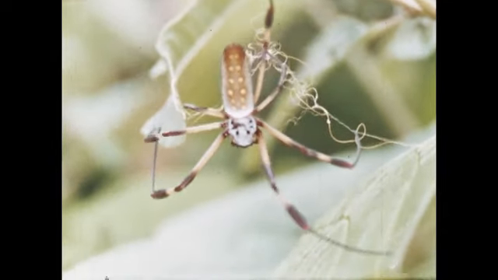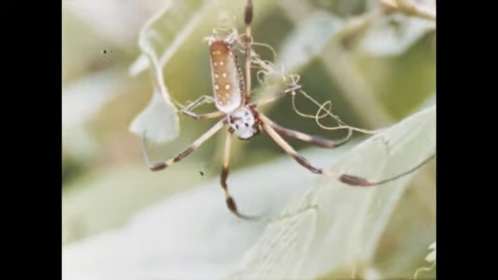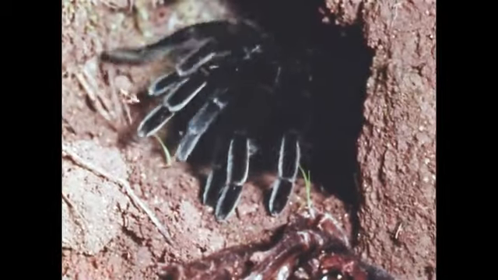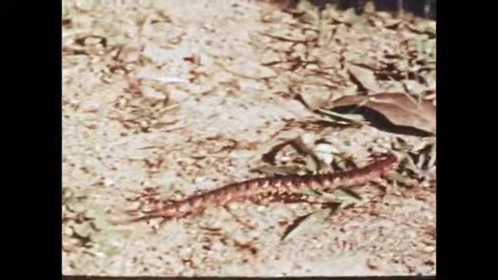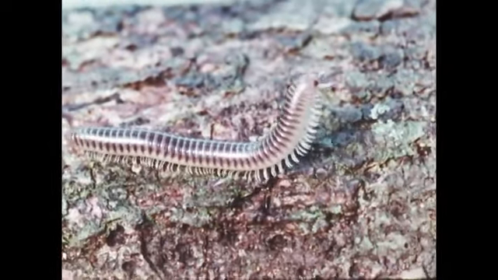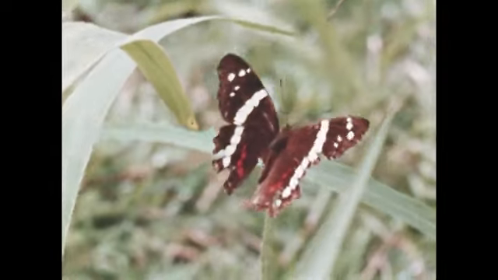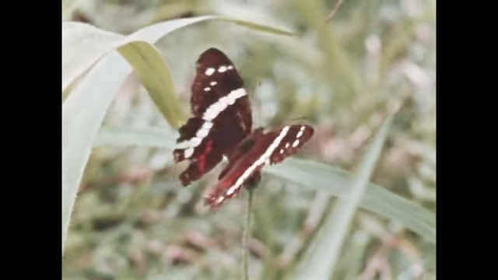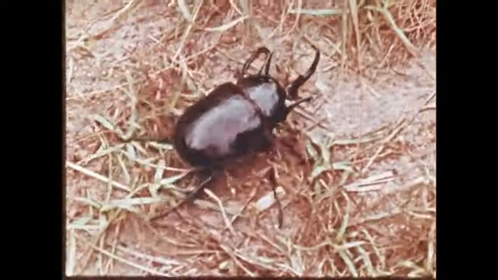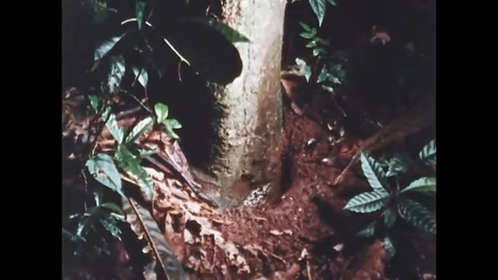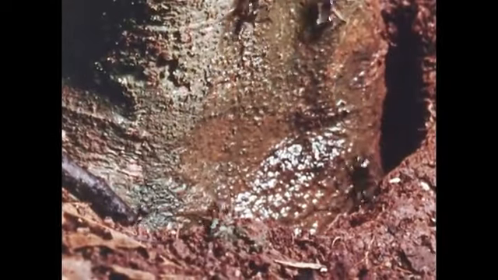The most numerous inhabitants of the rainforest are the arthropods. Among these are the web-spinning spiders, the hairy tarantulas, poisonous scorpions and centipedes, millipedes, flying insects such as the butterflies and the wasps, the crawling insects like the Hercules beetle, and the inch-long Ponerine ants.